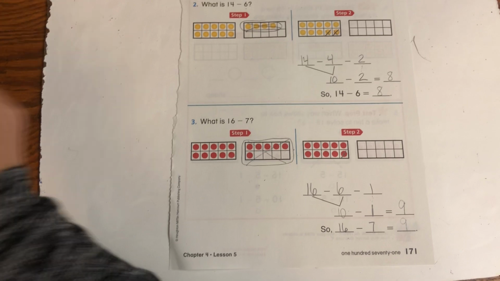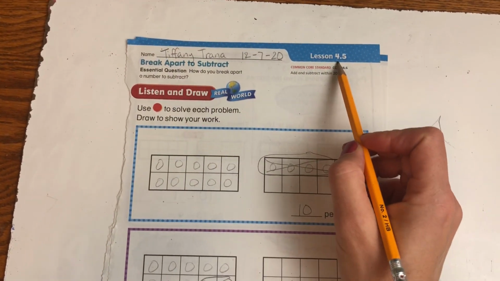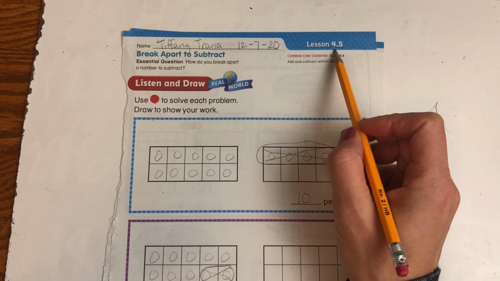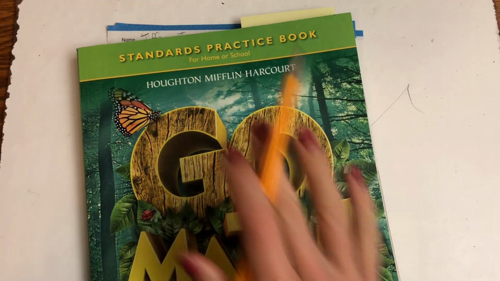Good job. Don't forget to do your practice book. We did the lesson together. Now I would like you to go to your practice book, Practice 4.5, and do that on your own today.